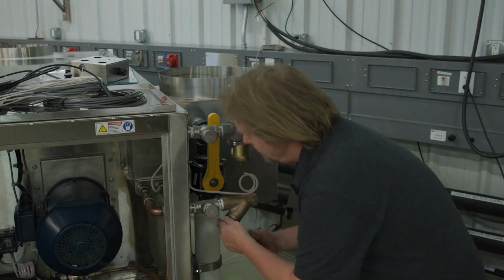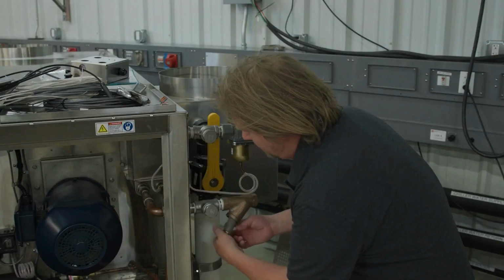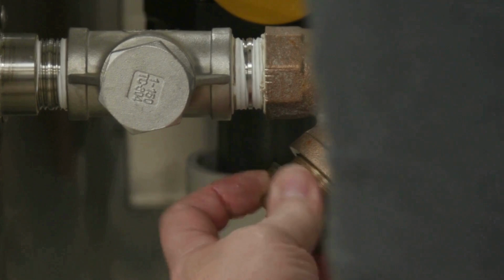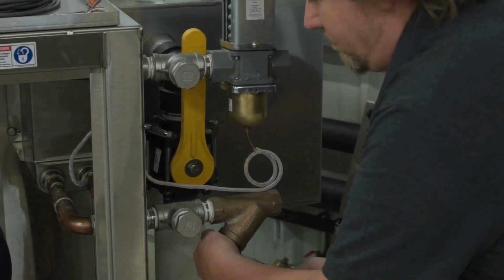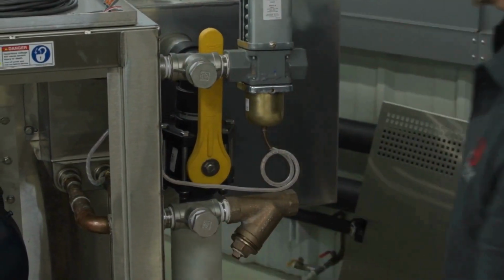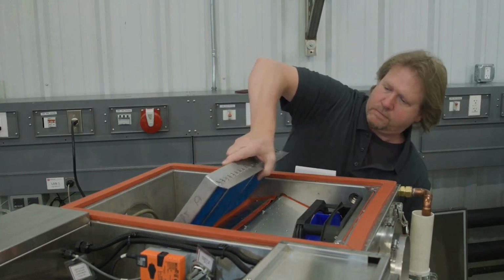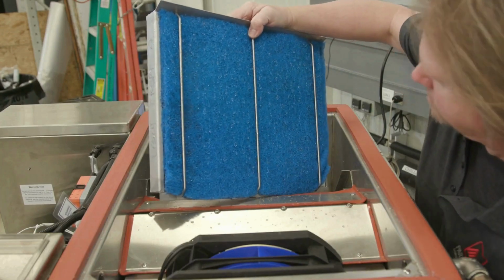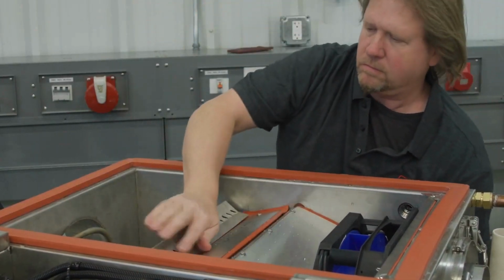Inspect the water-cooled condenser inlet, filter strainer if applicable, and clean and replace as necessary. Note the condition of the blue fire spray eliminator filter. Next, we will demonstrate an operational verification.